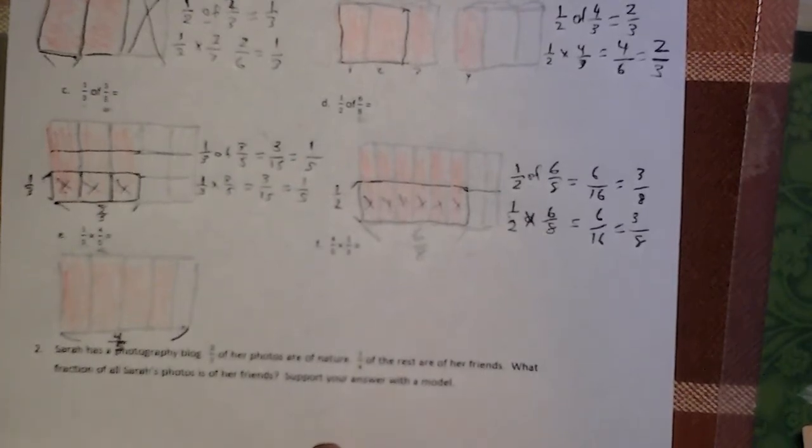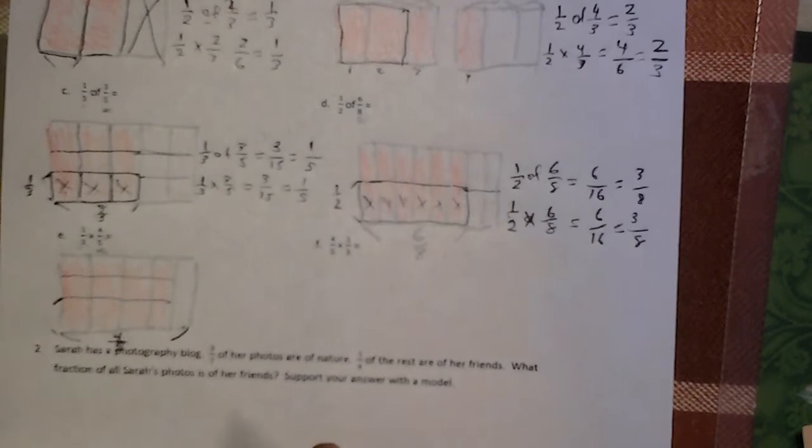So now we need 1/3 of the 4/5. So what do we have to do? We have to split it into how many pieces? 3 pieces. Very good. So we split 1, 2. Okay, and we need this section down here, so we'll call that what? We'll call that 1/3. Very good, Tennille. Alright? So we need to find this section here.